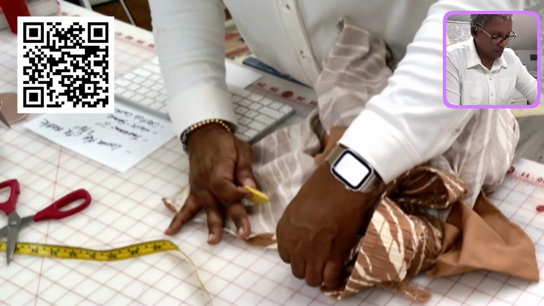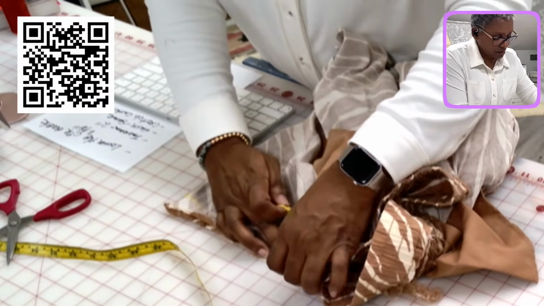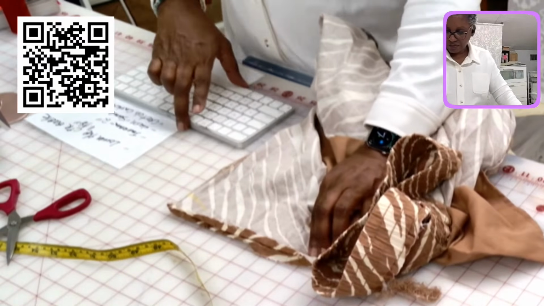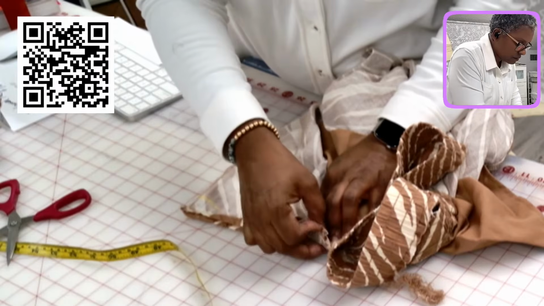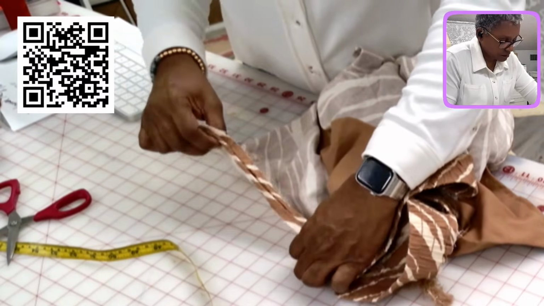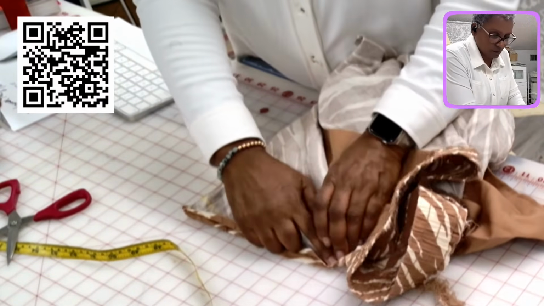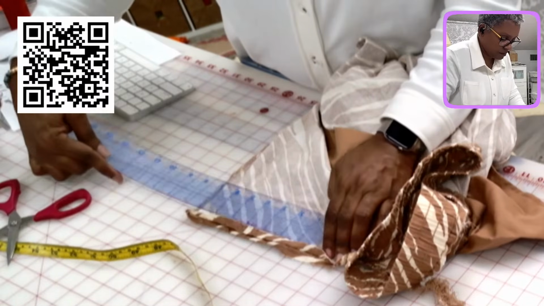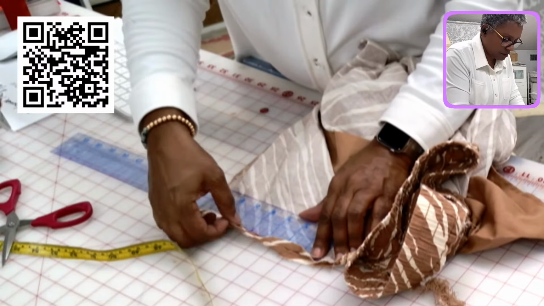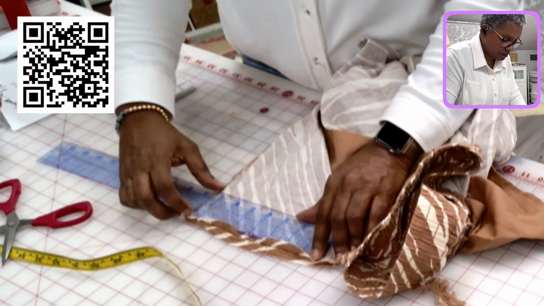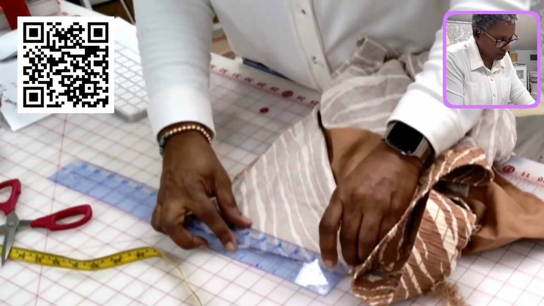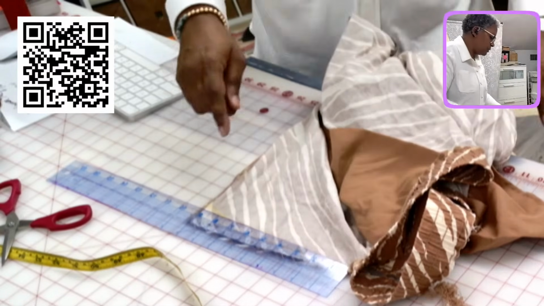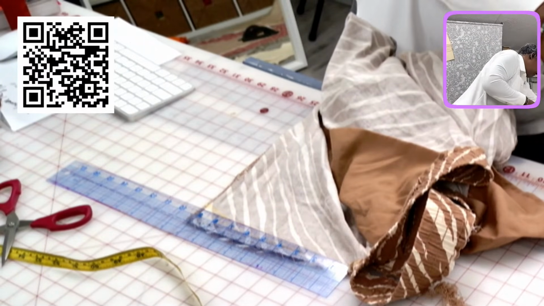Oh, sorry, you guys. All right. So I'm really just cutting a wedge. Actually, I don't want a straight wedge. I want a curved wedge.